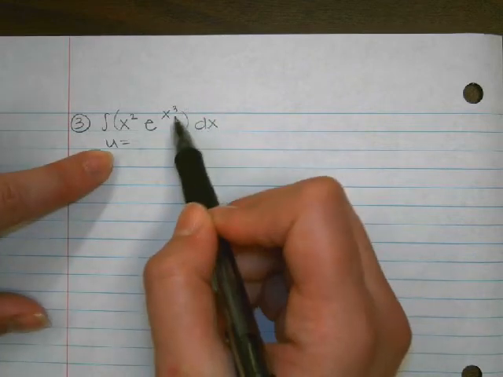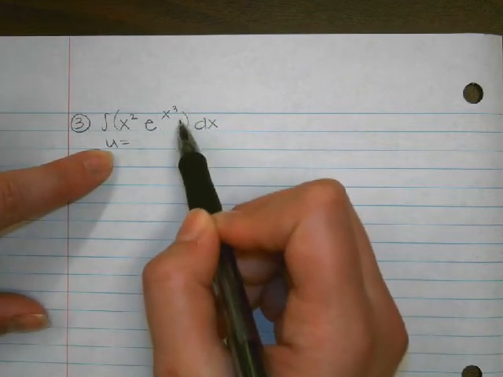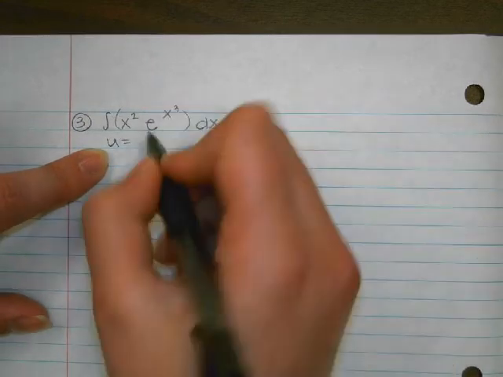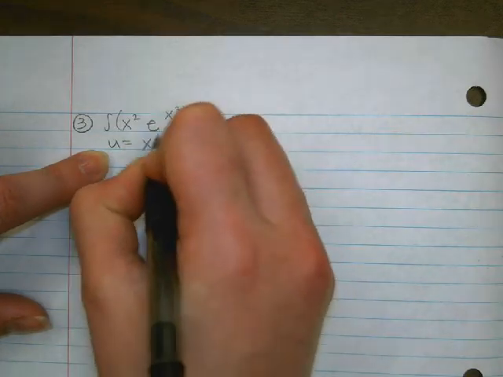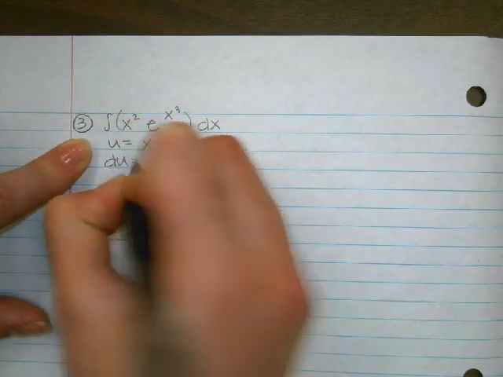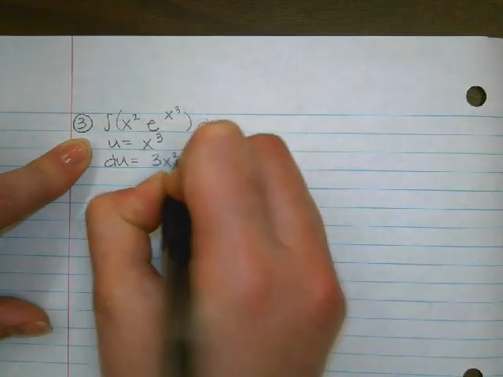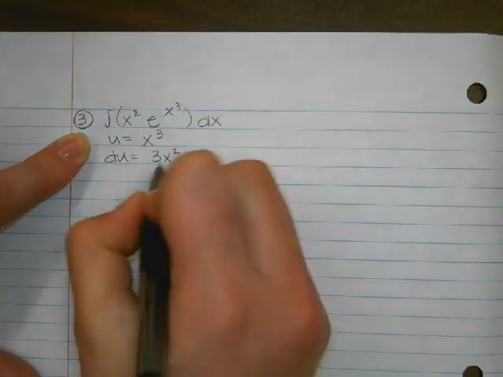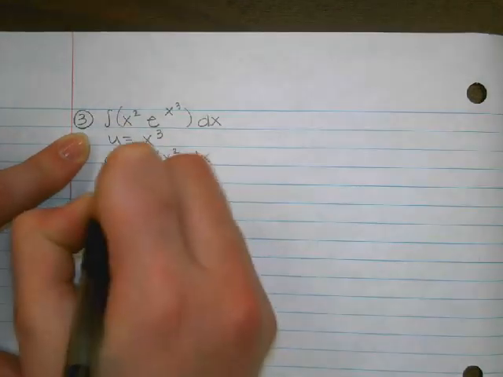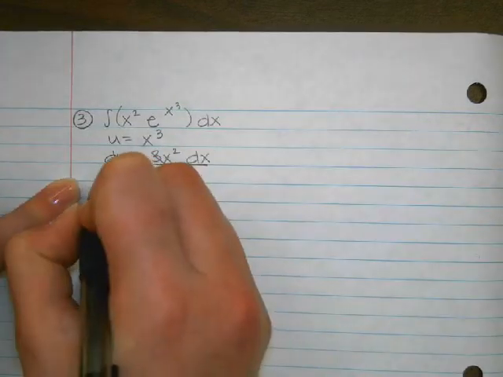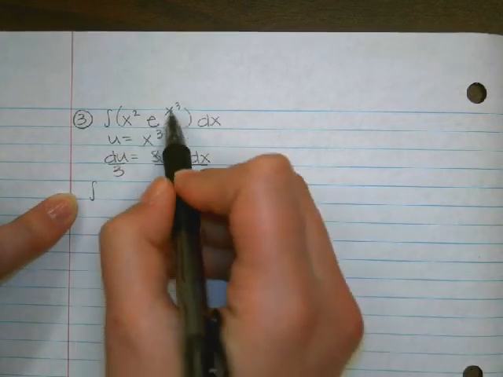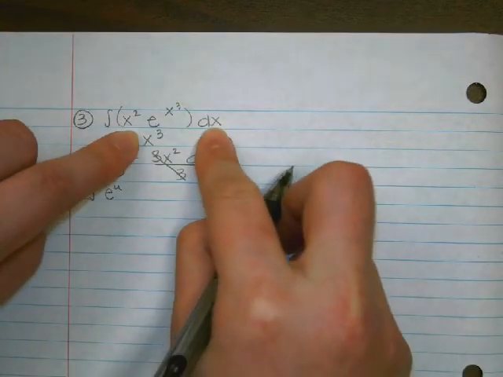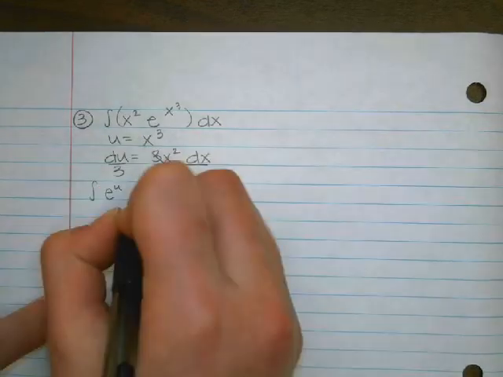I could say my inside function is x to the third, and that makes sense because if I take the derivative of x to the third, I can see that in the problem. So I'm going to say that u is x to the third, and then that means that du is 3x squared dx. So I see the x squared right there. I don't see the 3, so I'm going to go ahead and divide that over to the other side. So I've got the integral of e to the u, and then in replacement of the x squared and the dx, I have du over 3.